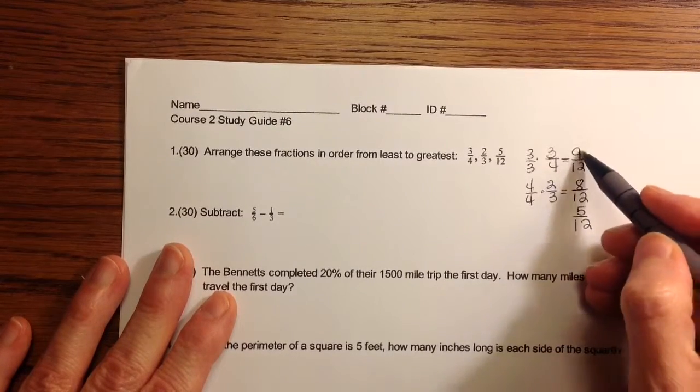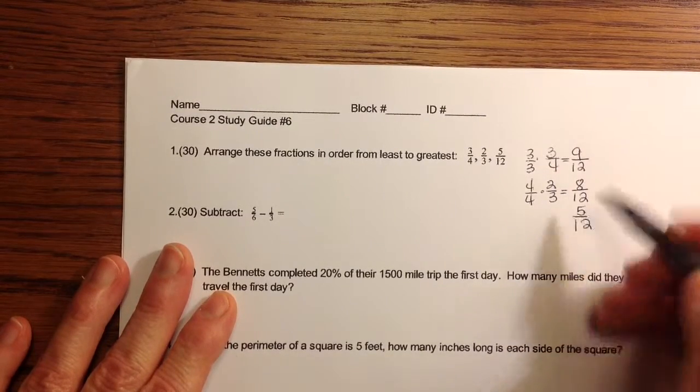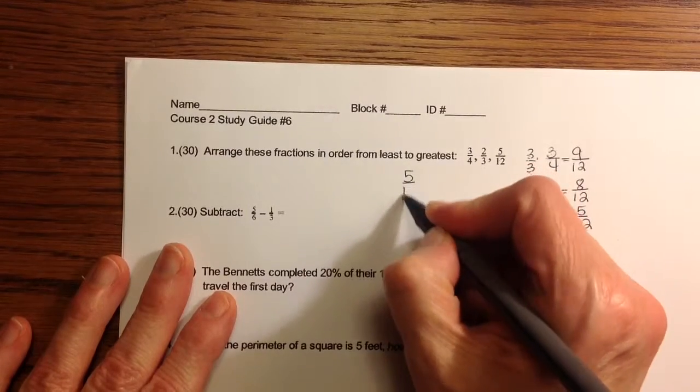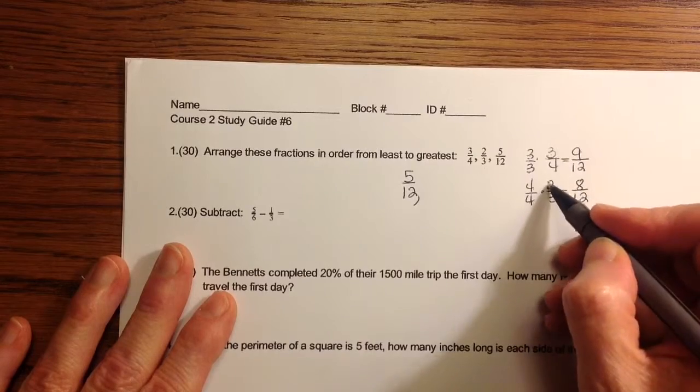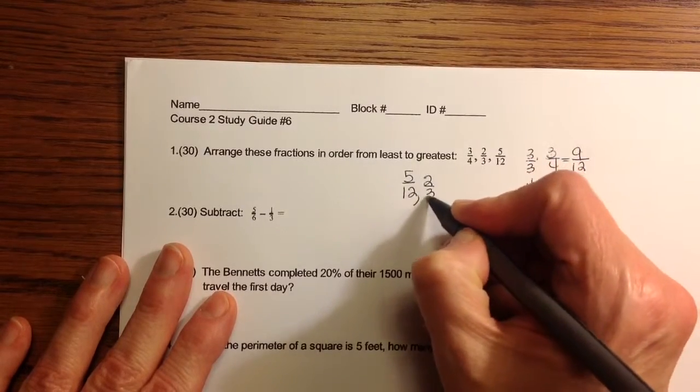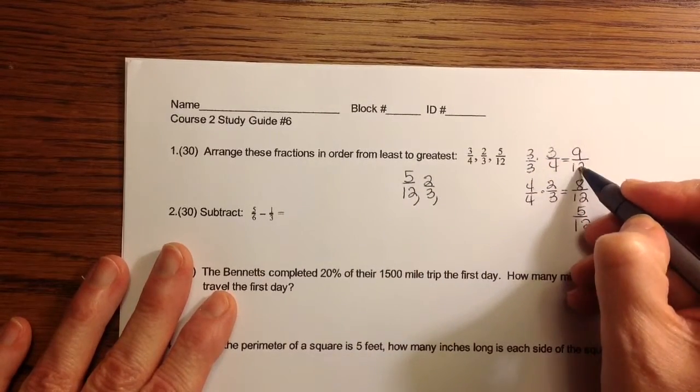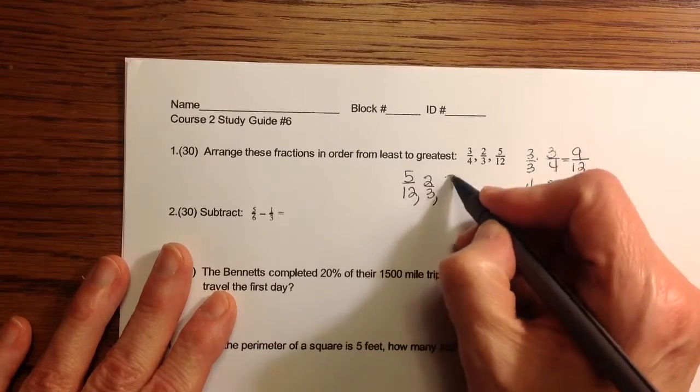So if I'm going from the smallest, now that I have common denominators, 5/12 is the smallest. And then next is 8/12, which is our 2/3. And then 9/12 is the biggest one, which is our 3/4.